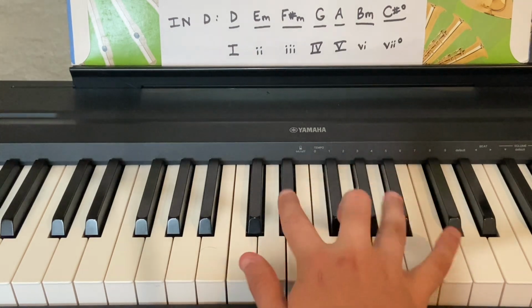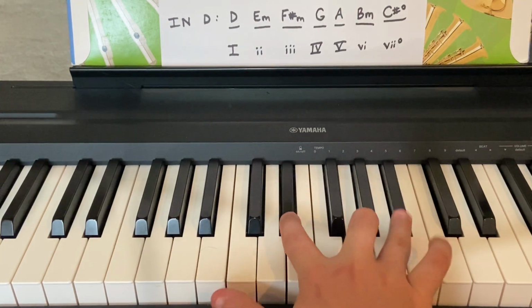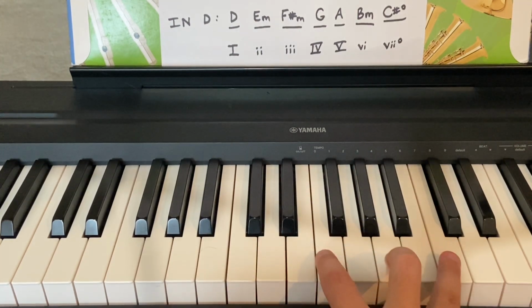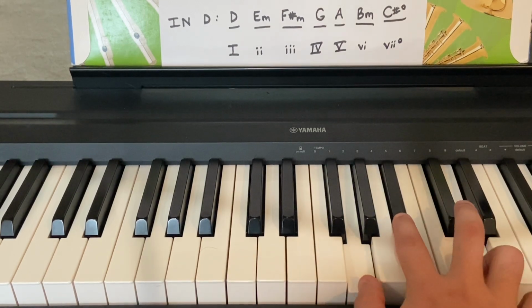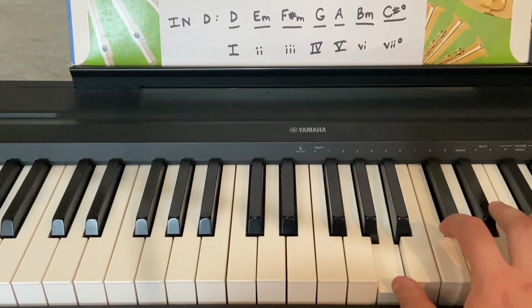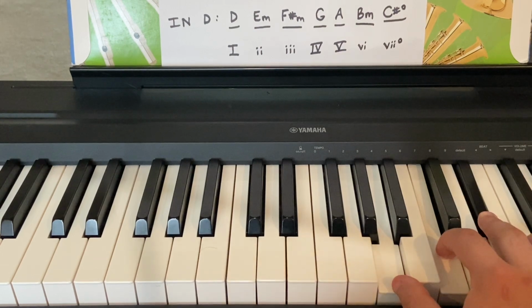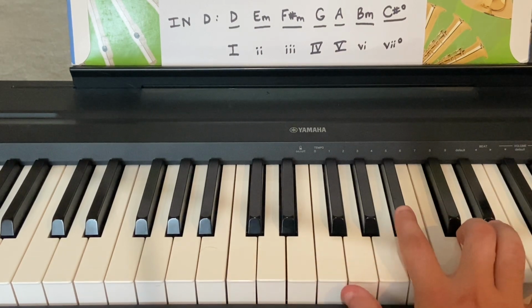4 has to be major, so that's an E flat major chord. Then we have an F major chord. Then we're going to have a G minor chord. We're going to have an A diminished chord. And then finally, we're going to have a B flat major chord.